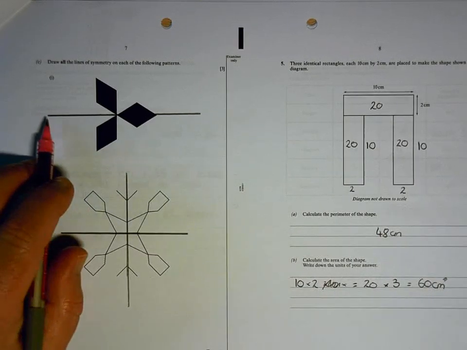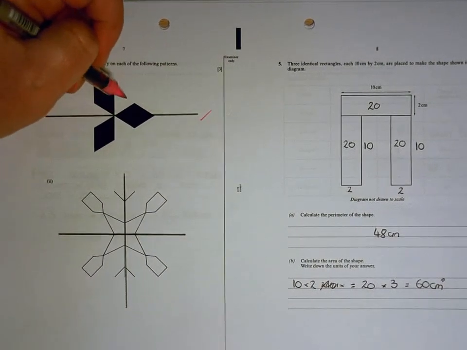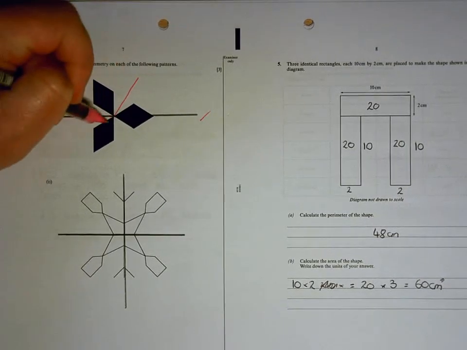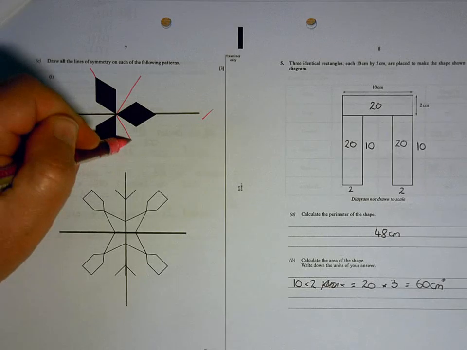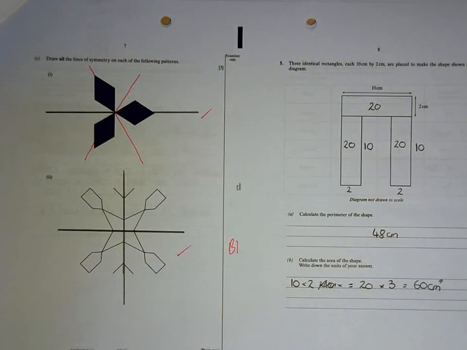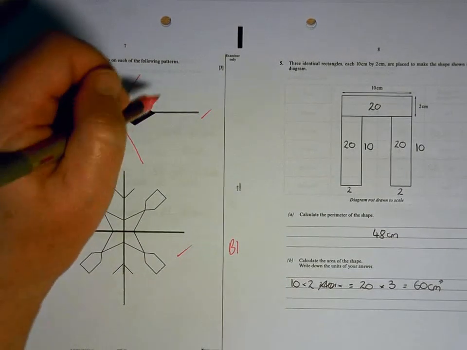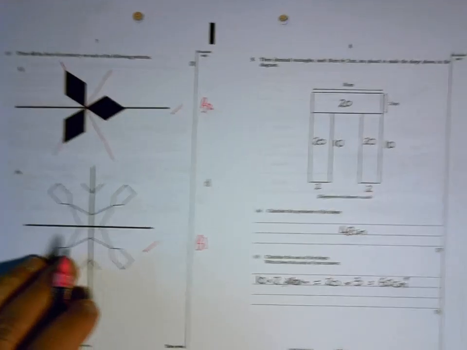Okay, so the lines of symmetry, you've got 1 line of symmetry there, but this has also got a line of symmetry going through in that direction, and also a line of symmetry going in that direction. That one's correct, but you've missed out 2 there, so you won't get any marks for that one.